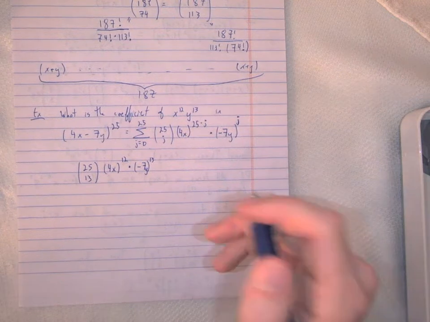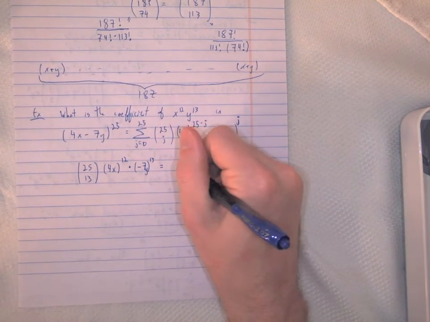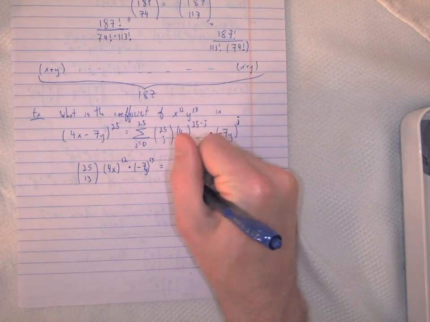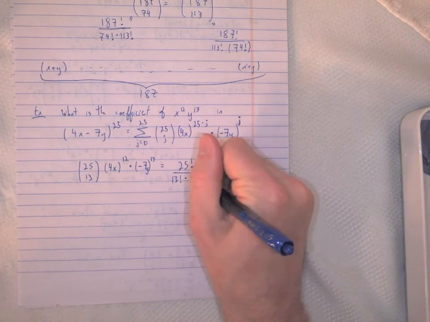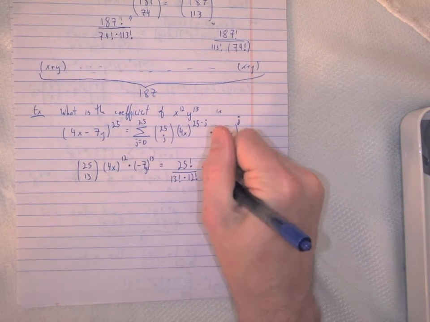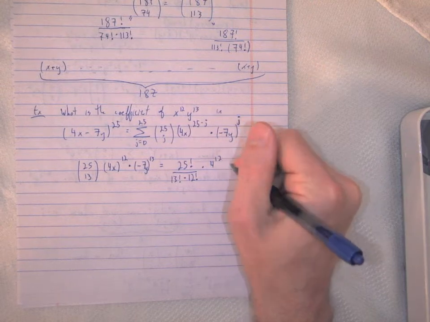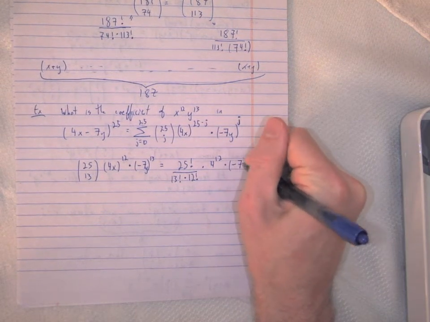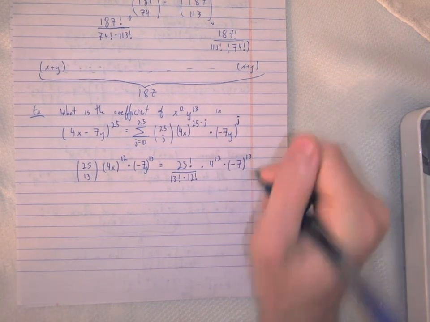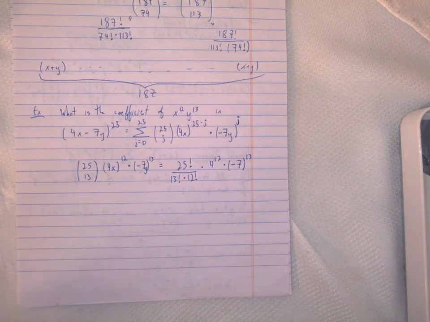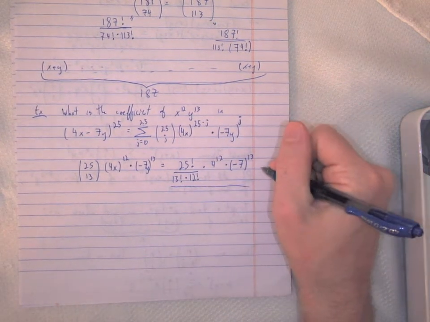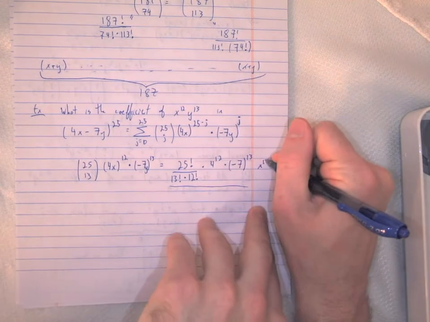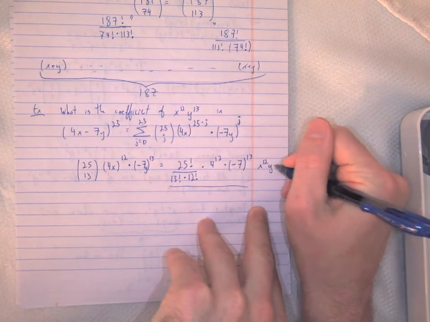And when I write this all out, this is going to be equal to 25 factorial over 13 factorial times 12 factorial times 4 to the 12th times negative 7 to the 13th, right? This right here is the coefficient times x to the 12th and y to the 13th.